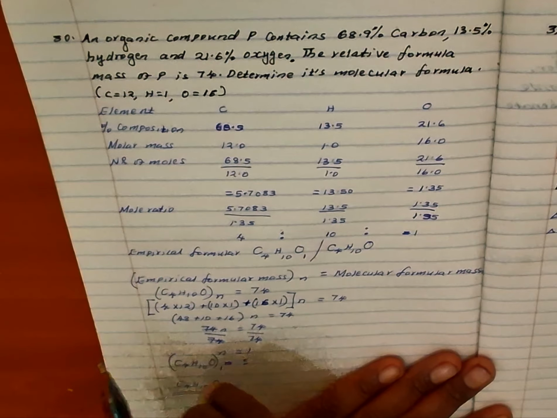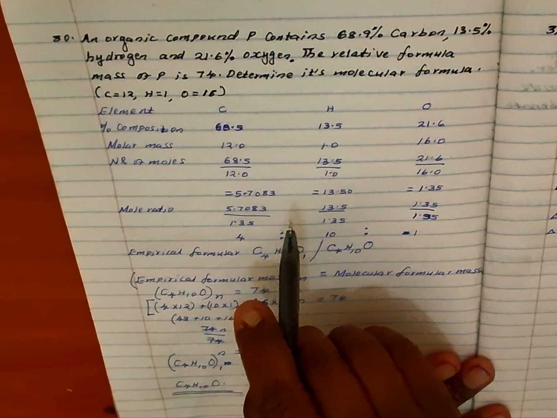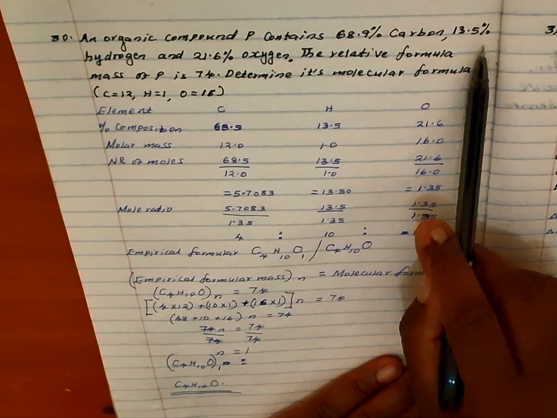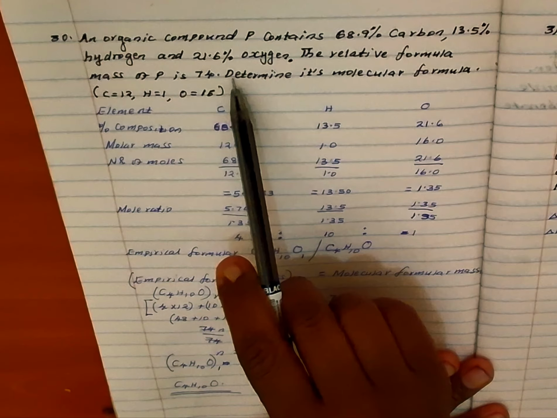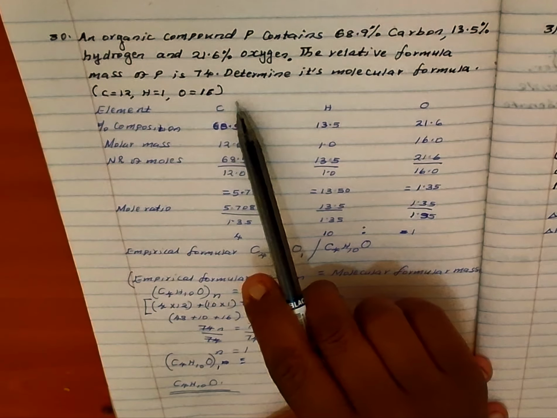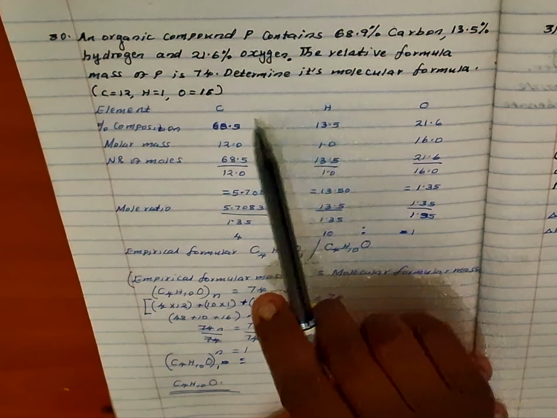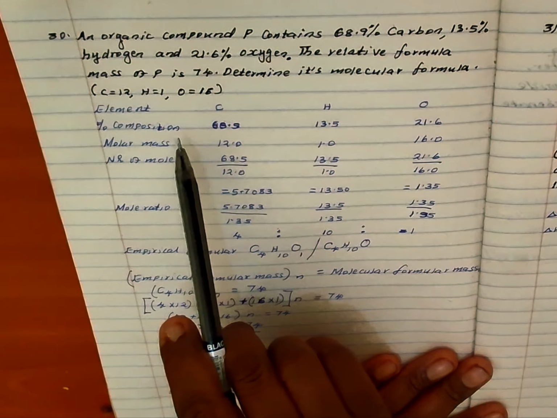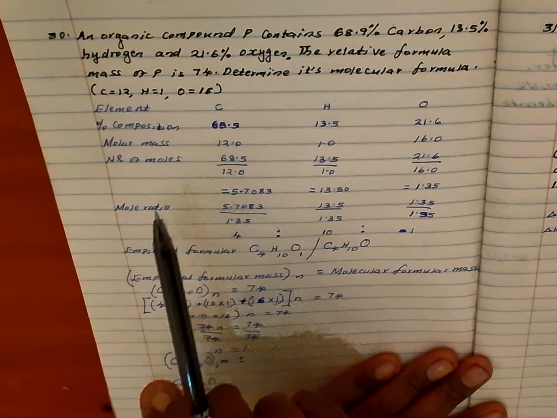Question number 30. An organic compound P contains 68.5% carbon, 13.5% hydrogen, and 21.6% oxygen. The relative formula mass of P is 74. Determine the molecular formula. Carbon is equal to 12, hydrogen is equal to 1, oxygen is equal to 16.